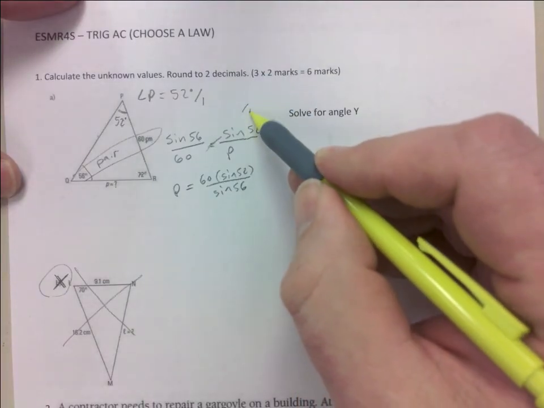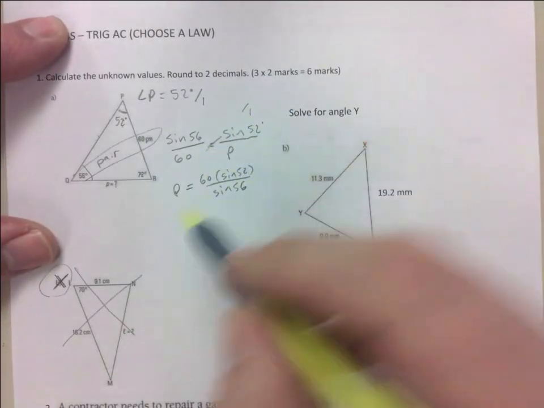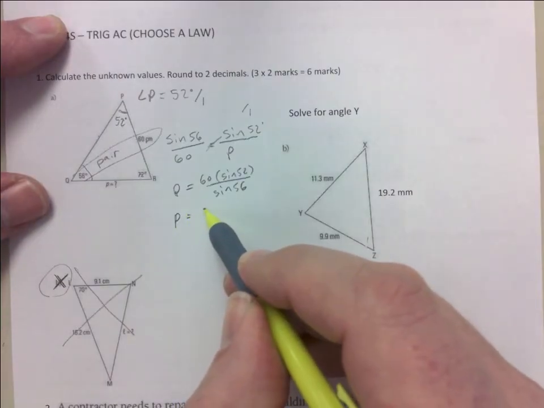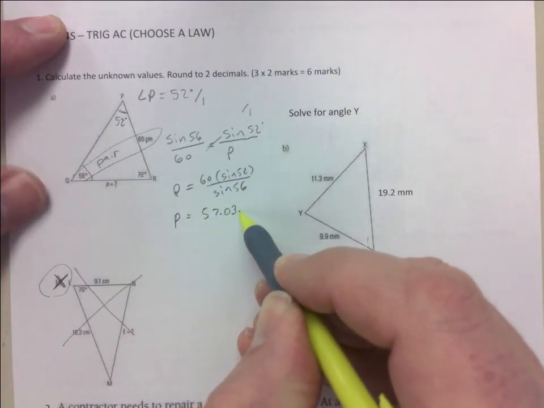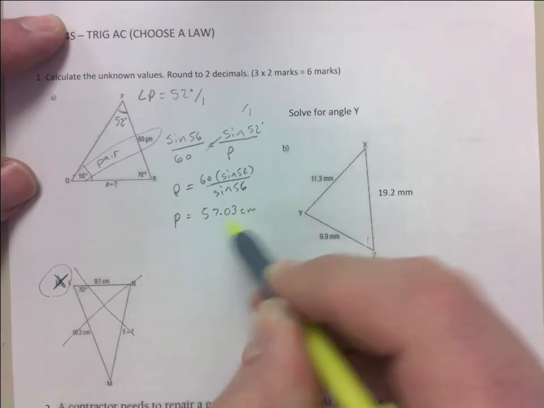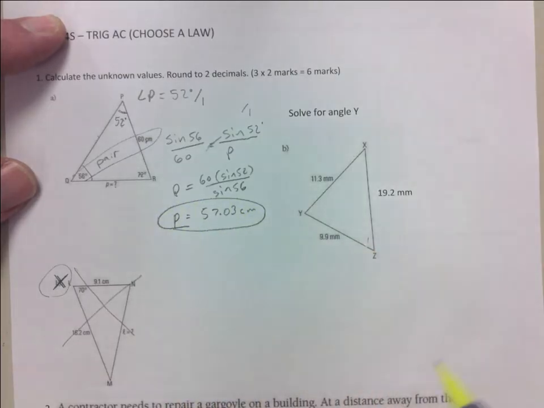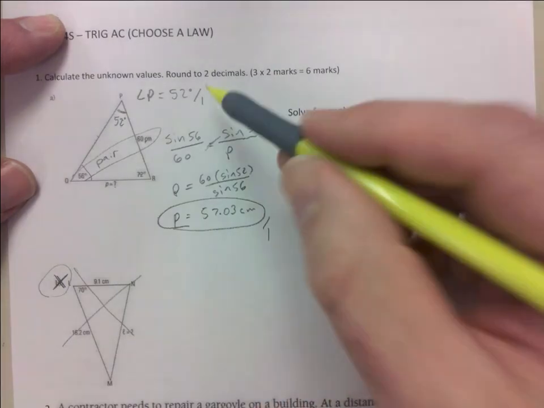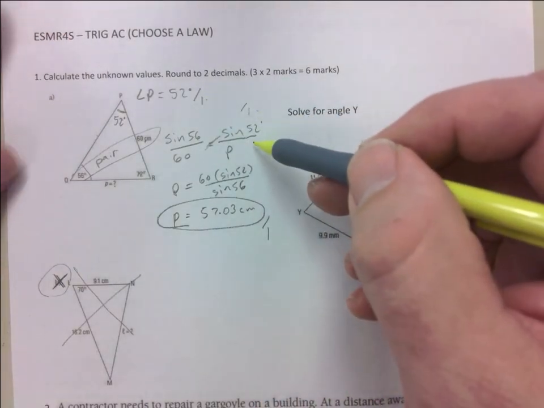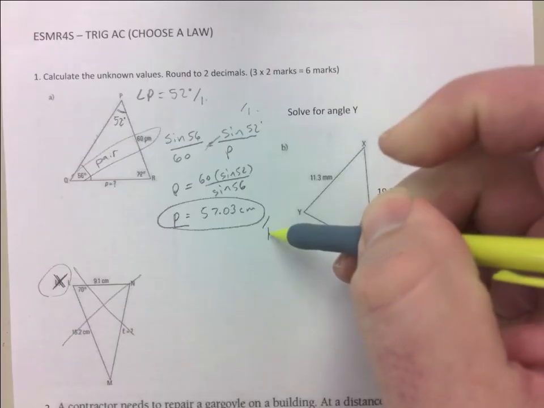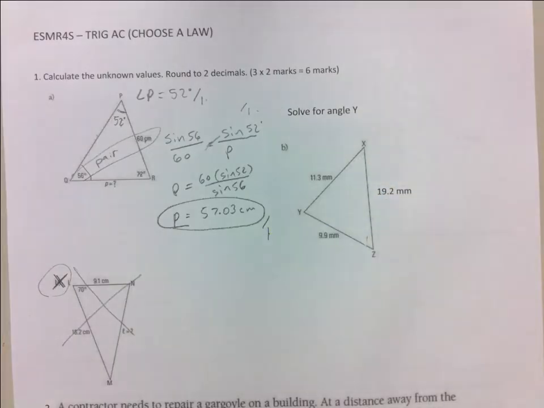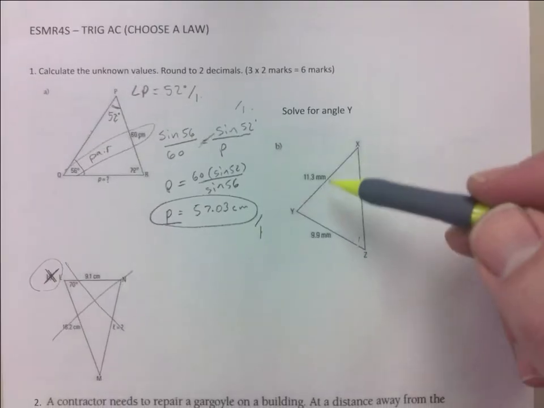So you get a mark for correct setup already, by the way, and then the correct final answer, which is 57.03 centimeters. Okay. So you get another mark for that. So 1 mark for the 52, 1 mark for setup, 1 mark for work, and correct final answer. Then I asked you to do this one here.